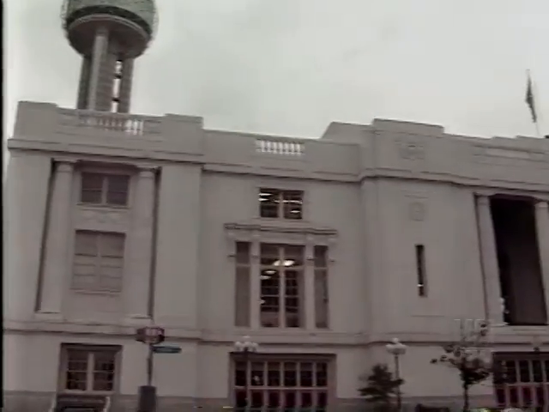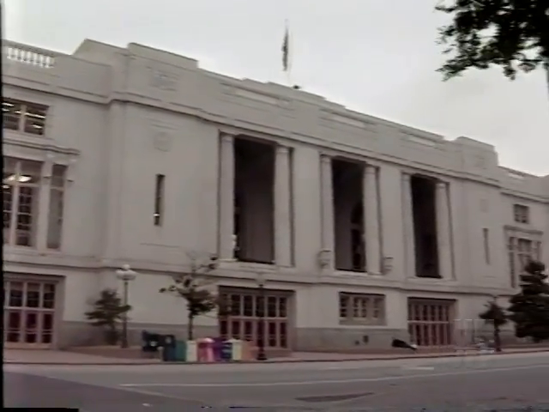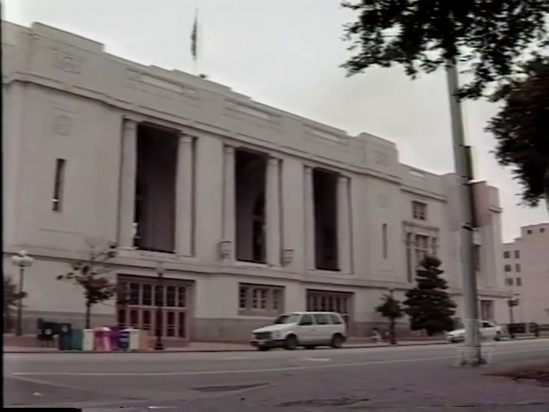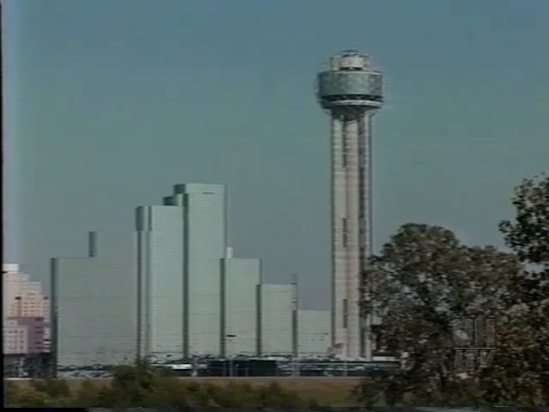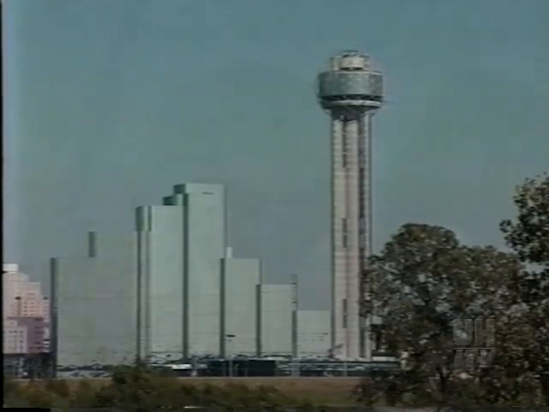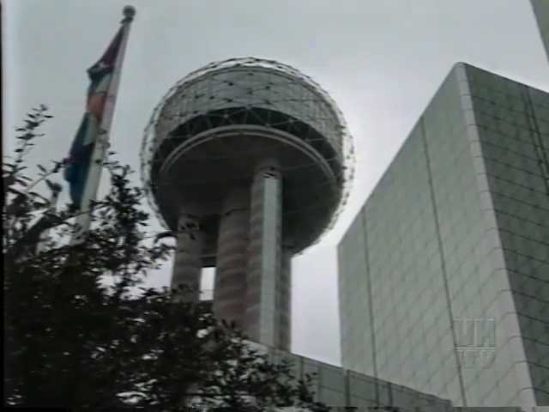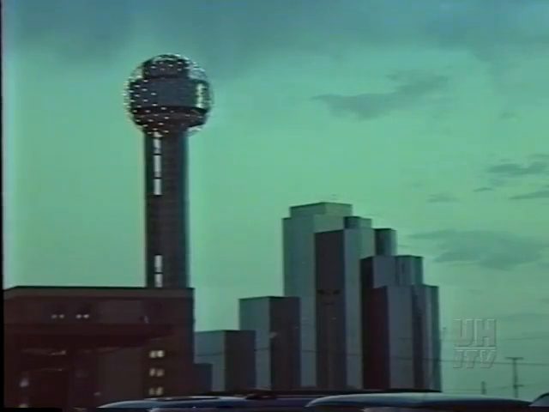Just steps away from the Hyatt Regency's lobby is Union Station, a restored, turn-of-the-century railroad terminal that features meeting and ballroom space managed by the hotel. Standing beside the hotel and part of the stylish Hyatt Regency complex, the Reunion Tower serves as a city symbol that's known around the globe. The Hyatt will make your event as much of a landmark for your group as Reunion Tower is for Dallas.